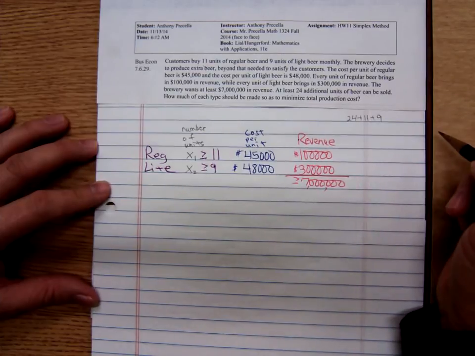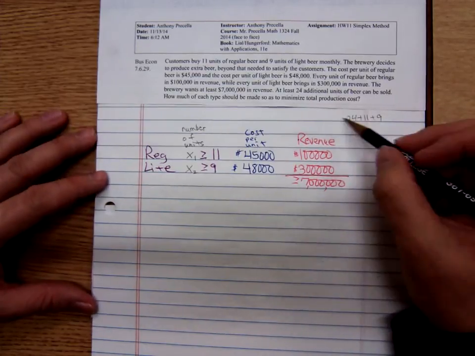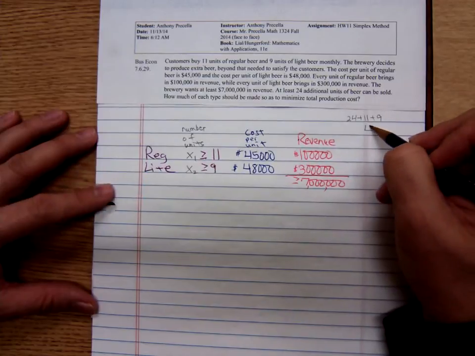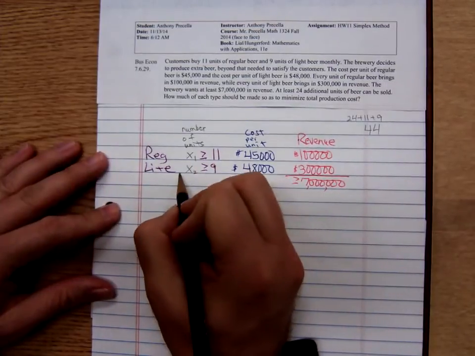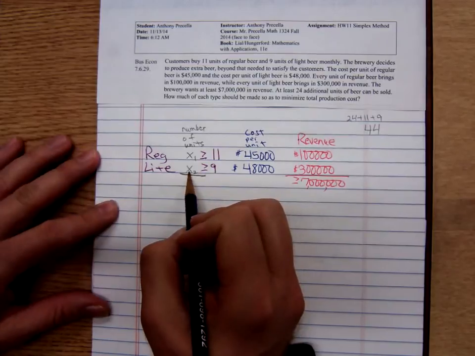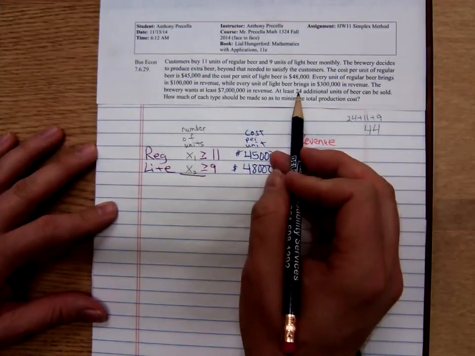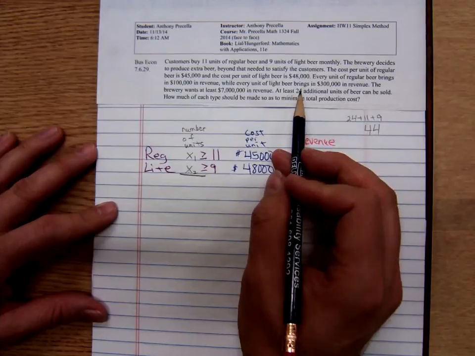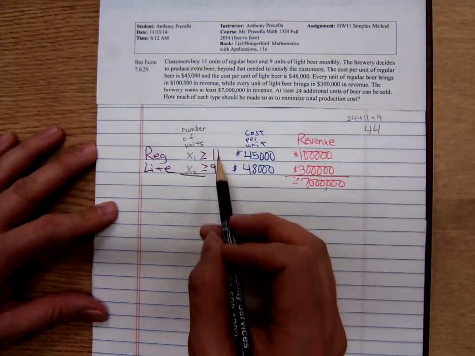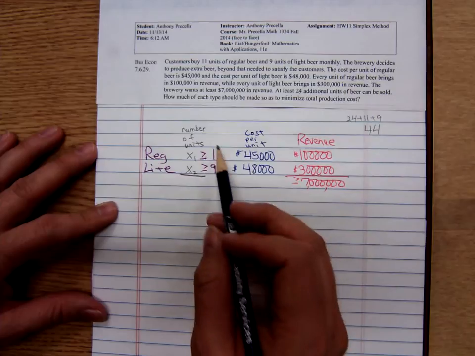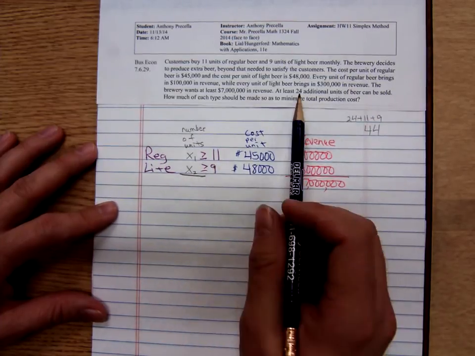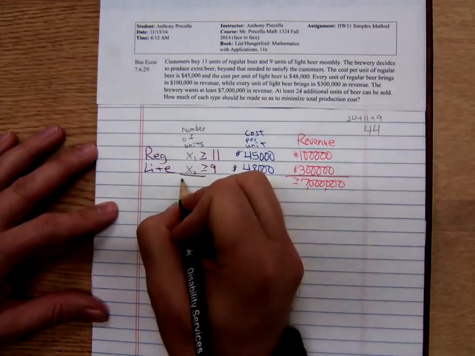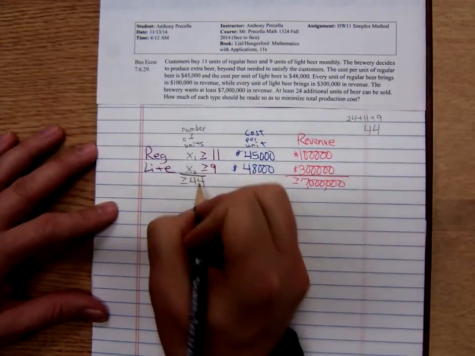So mentally, I conclude that they need to make at least 44 units of beer. So if I total x1 and x2, x1 plus x2 is going to be greater than or equal to 44. They need 24 additional units over the 20 that they have to make. This stuff is already sold here. The 11 and 9 are sold to their old customers. So they're making 20 here and an additional 24. So that's going to be greater than or equal to 44. Any questions on my logic there?